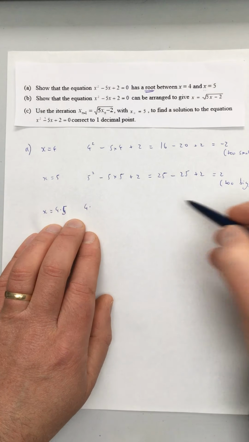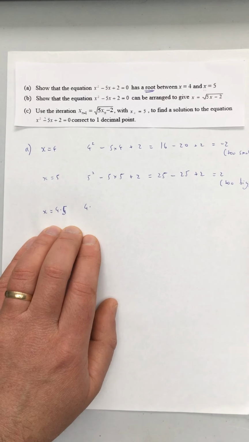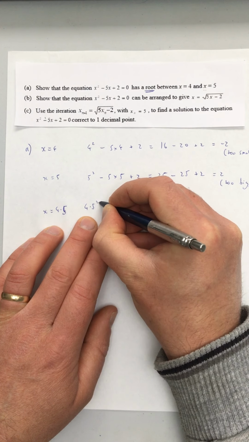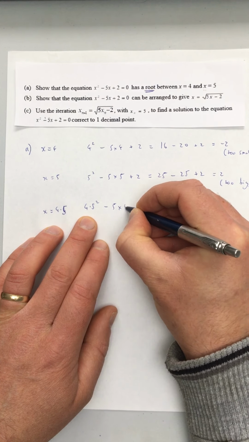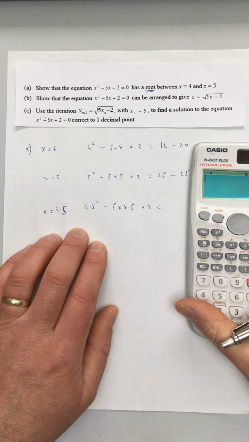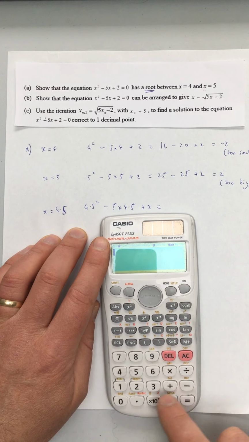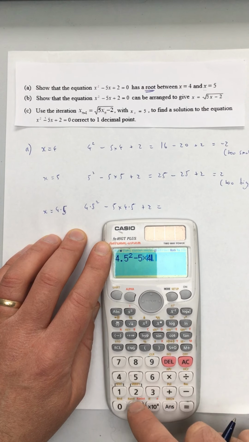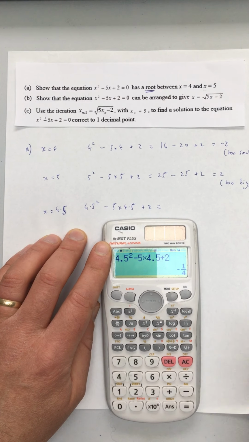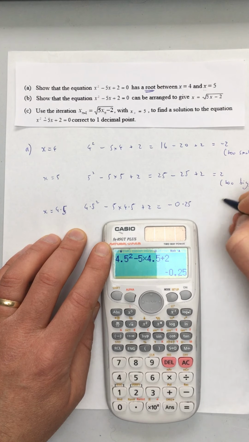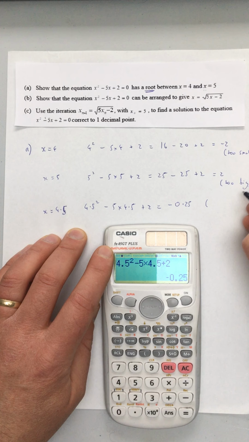So what I'm about to do is unnecessary for answering the question, but I just want to remind you of solving by trial and error. So I could try 4.5. I could say 4.5 squared minus 5 times 4.5 plus 2, and I might use my calculator to work that out. 4.5 squared minus 5 times 4.5 plus 2 turns out to be negative 0.25. And again, that is too small.